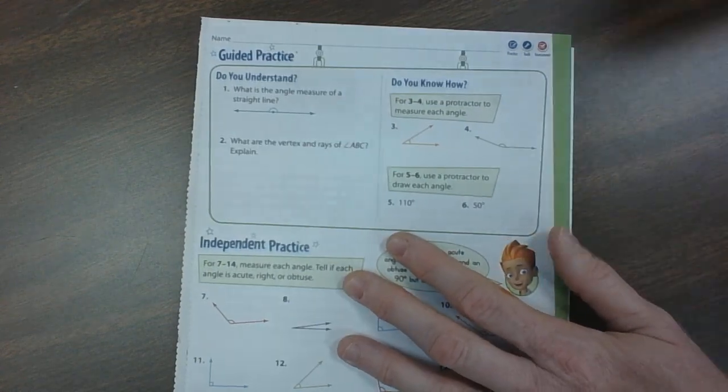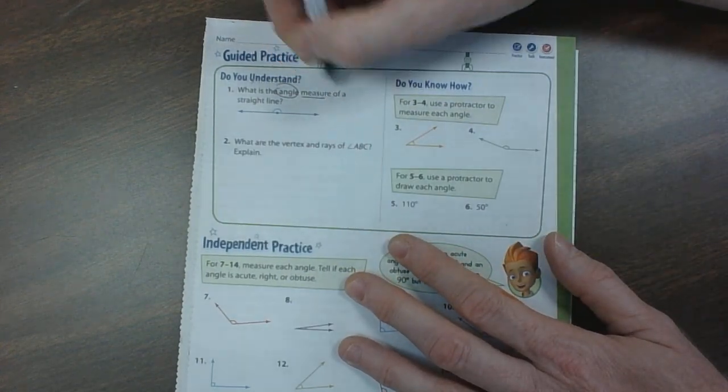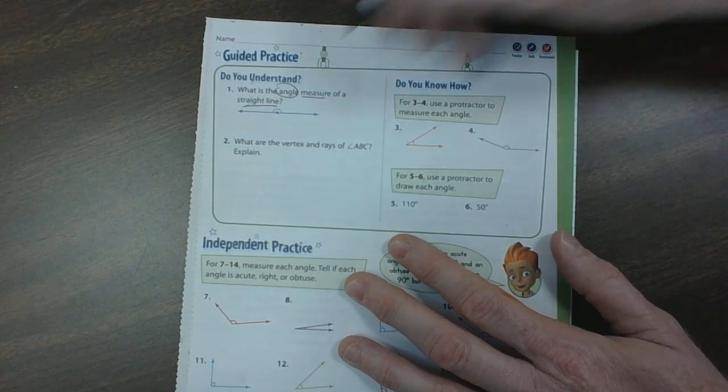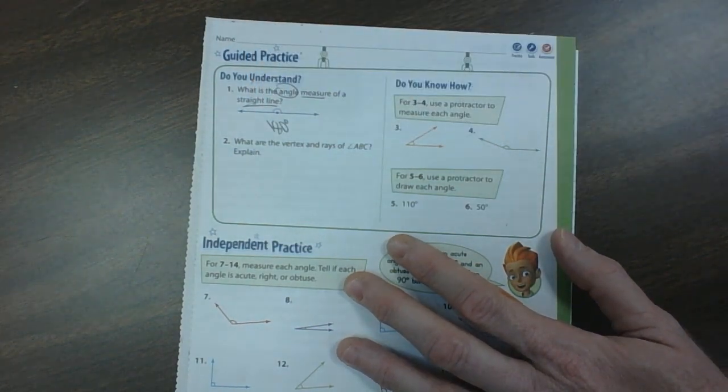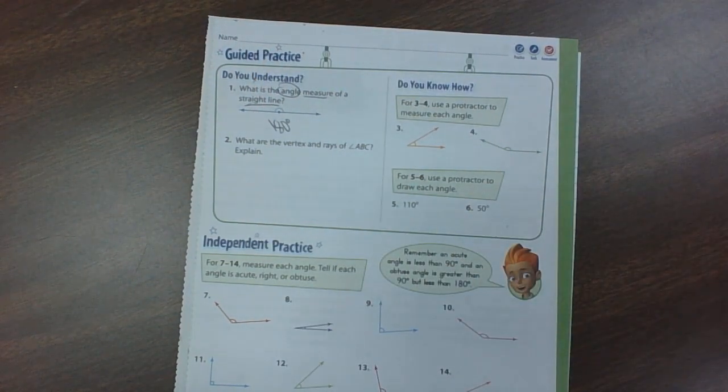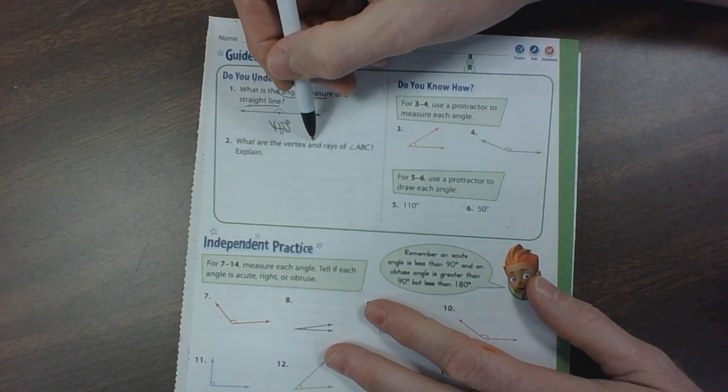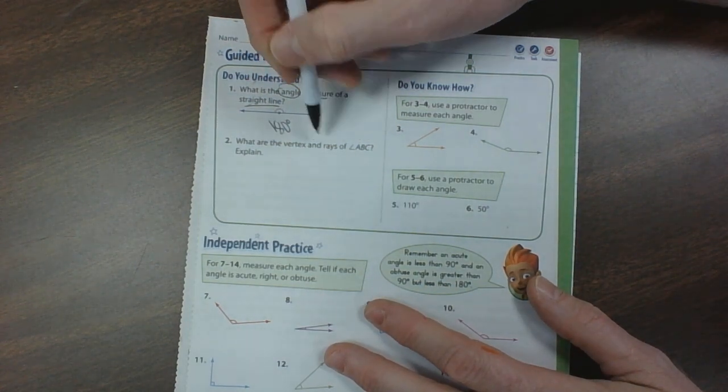All right. What is the angle measure of a straight line? You already have this one written down. You guys are saying it's 180 degrees. I totally agree. You're getting it memorized. Good job. What are the vertex and rays of angle ABC?